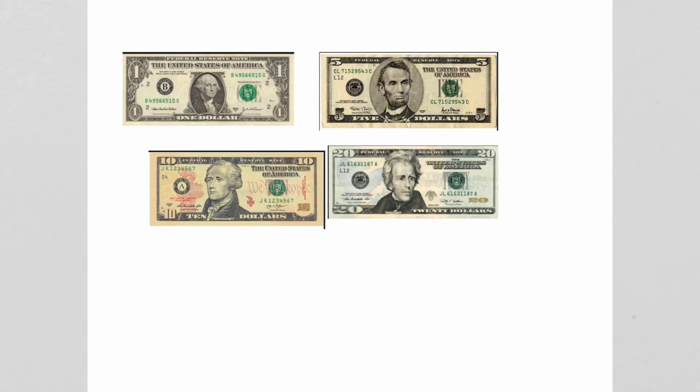You've done a great job working with money today. We focused on bills and the value of each bill. We also focused on making equal exchanges and practiced counting bills. Well done.